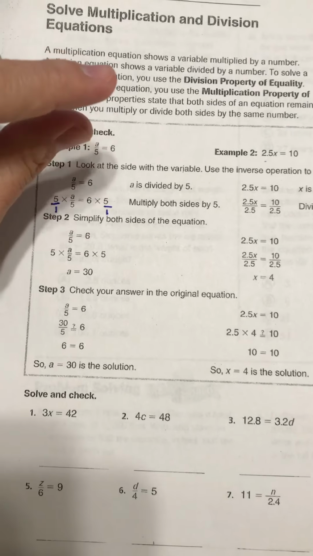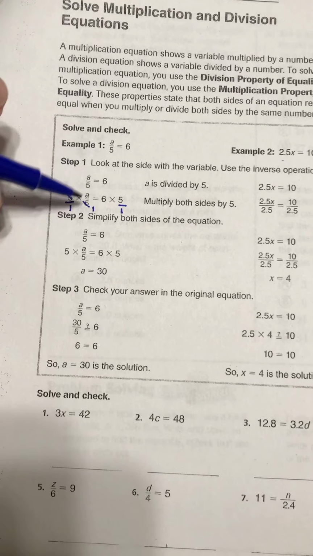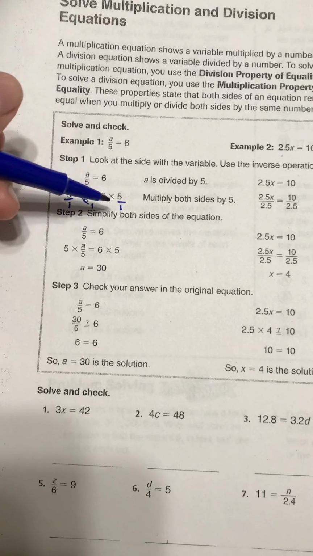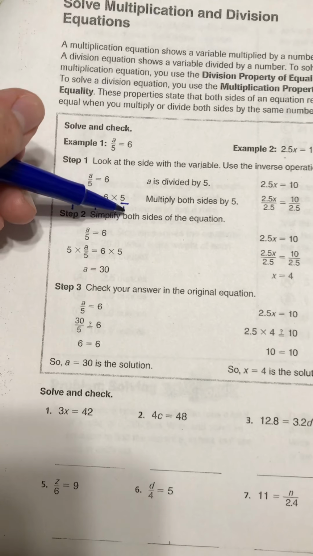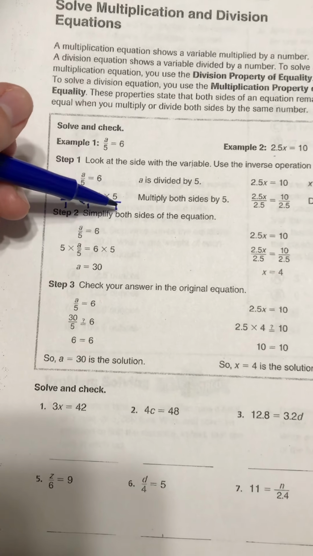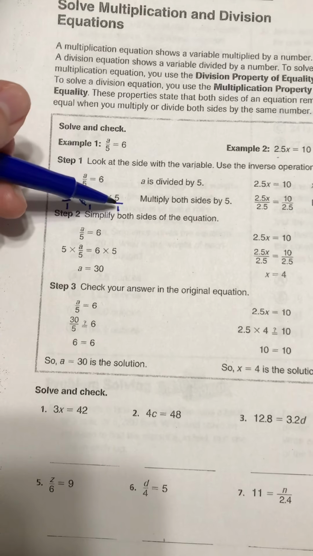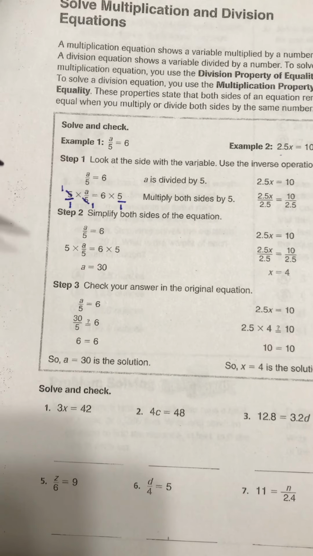Okay, and this would cancel out to 1 over 1, leaving us with just a by itself, and then we would just multiply here. And remember, if the denominator is 1, we can always just leave that without the denominator because that's invisible.